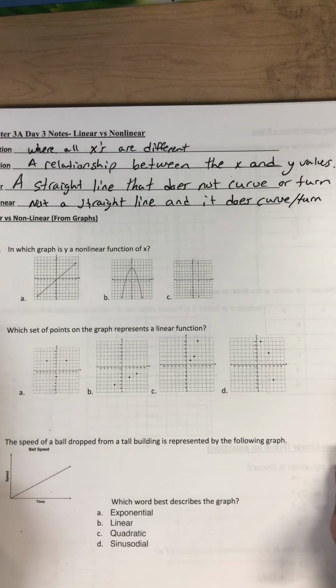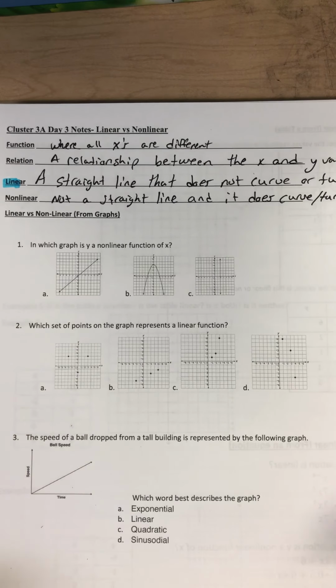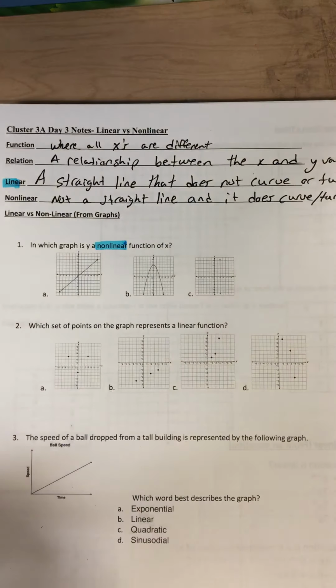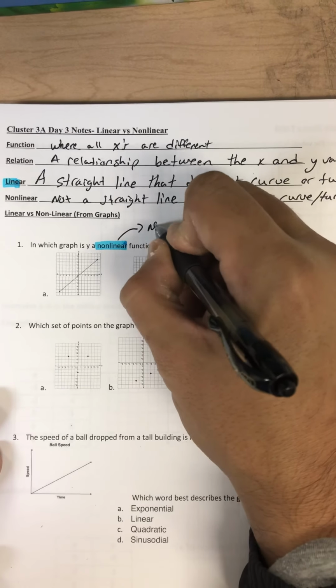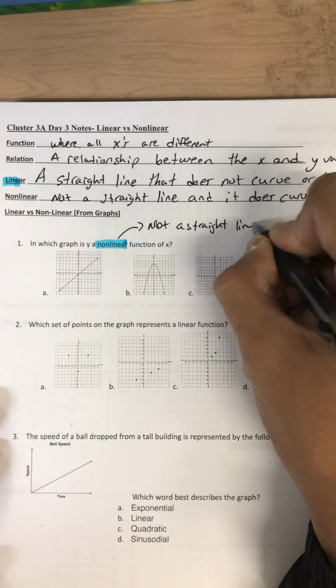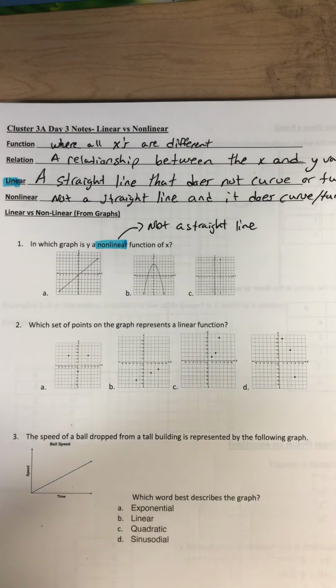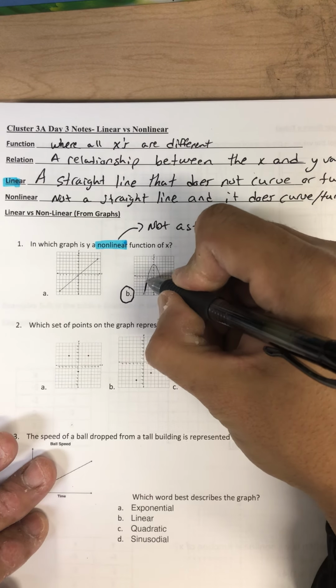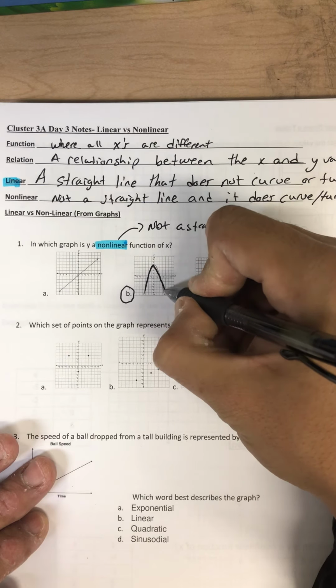So let's go ahead and do a few examples. Let's determine if something's linear or non-linear from a graph, okay? Number one, in which graph is y a non-linear function of x? So basically they're just asking me which one is non-linear. If it's non-linear, that means it has to curve. It's not a straight line. So which of these is not a straight line? Of course, it will be answer choice B, because if you look at the graph, it's going to curve. It's turning, okay?